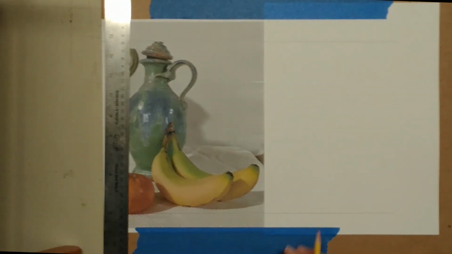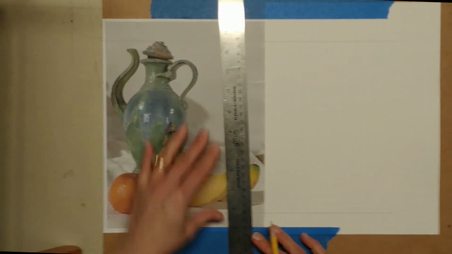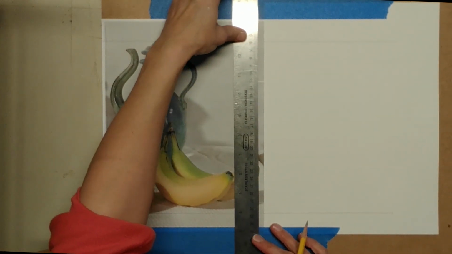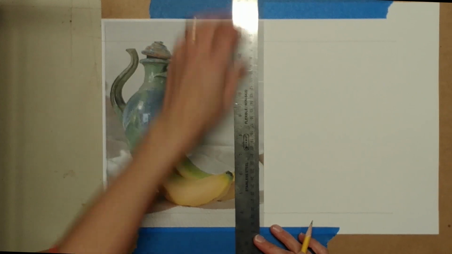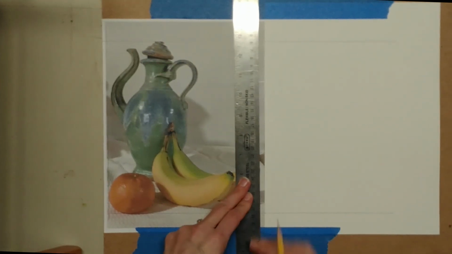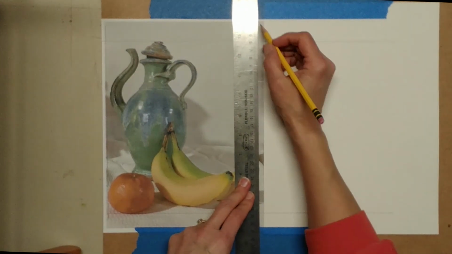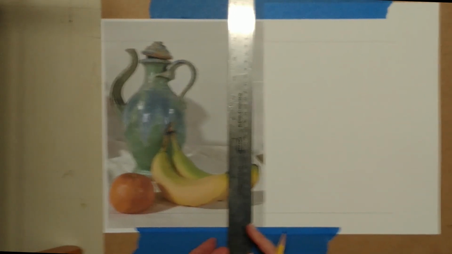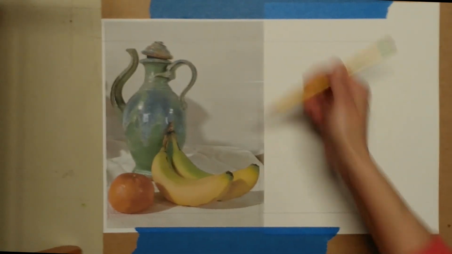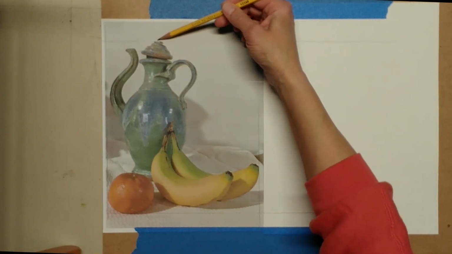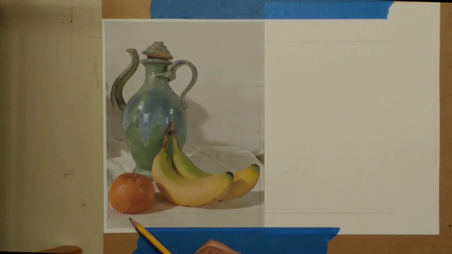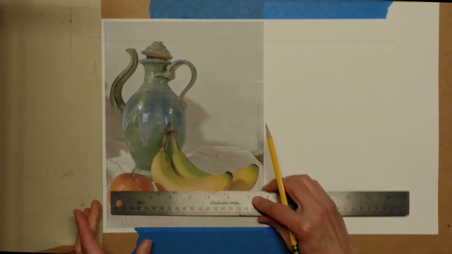So remember to keep these lines straight. You want them to be plumb. You don't want them to be at an angle. And remember to have them touching the outside edge of your objects. So the outside edges in these cases are the edge of the banana, the top of the picture here, the edge of the orange, and the bottom of the orange.